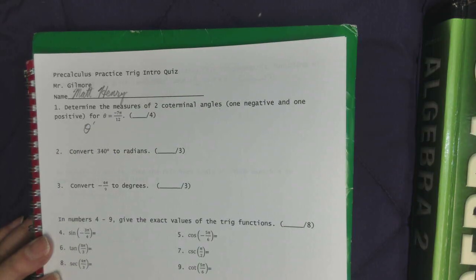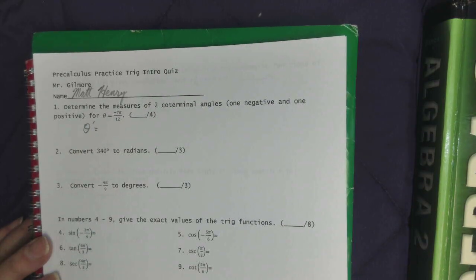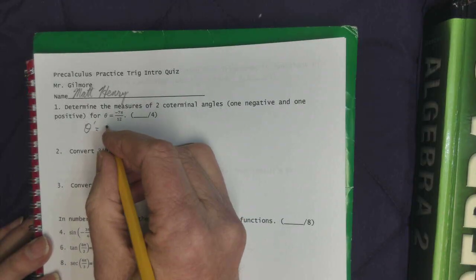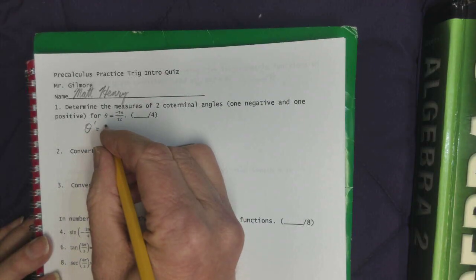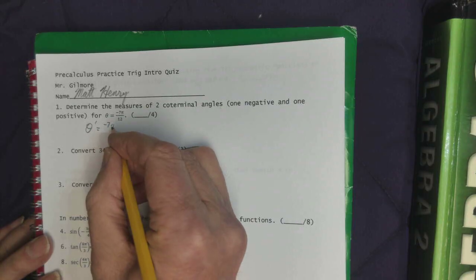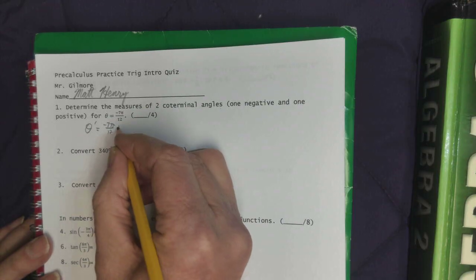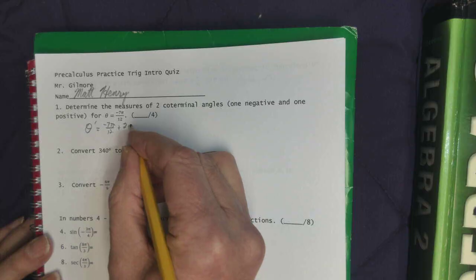I'm going to put a theta prime here for one of them. And I'm going to take the negative 7 pi over 12. I'm going to add 2 pi to it.